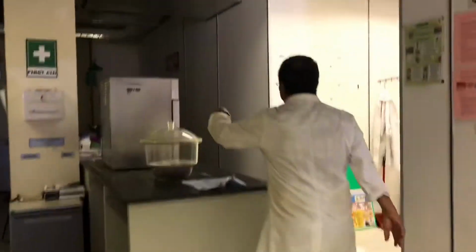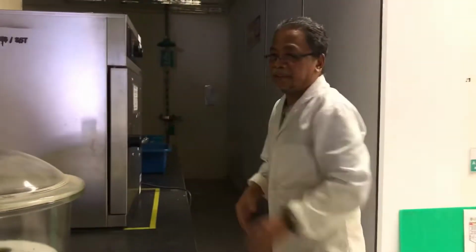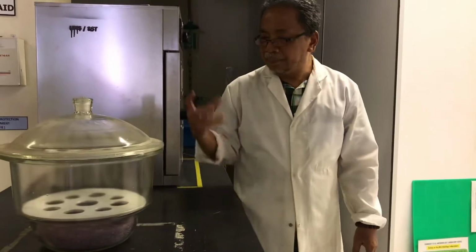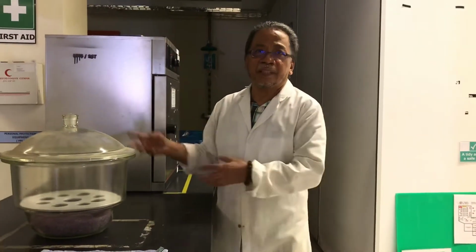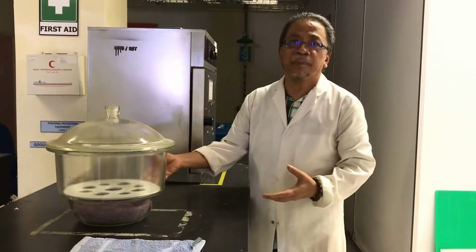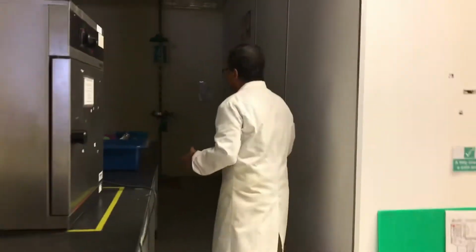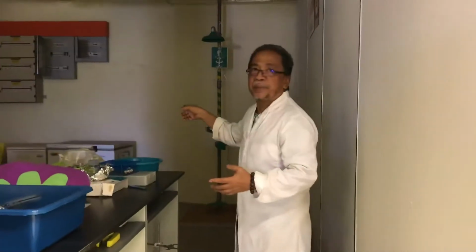They are incubators, the same. This is our desiccator. Desiccator means after you dry something in the oven, you put it in the desiccator to cool. And we have a freezer as well. If you have samples, we put them under the freezer.